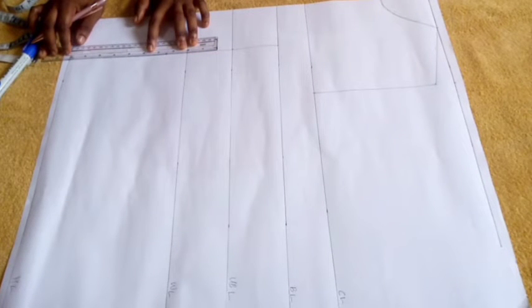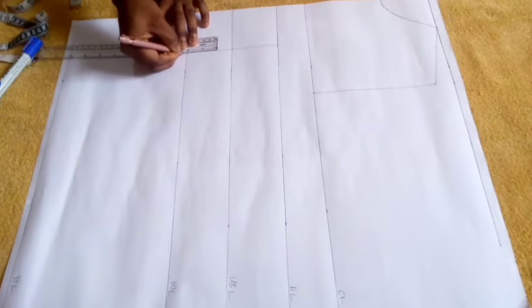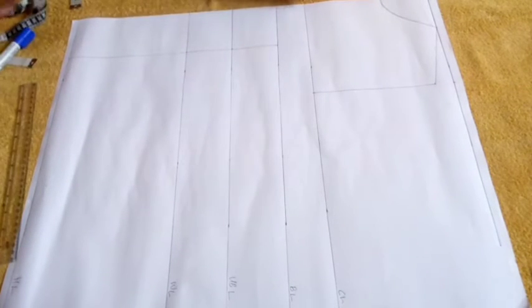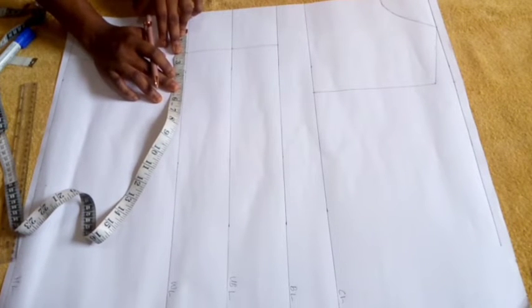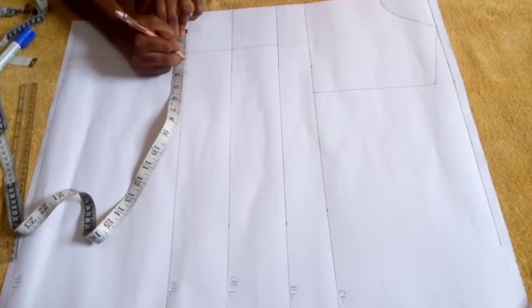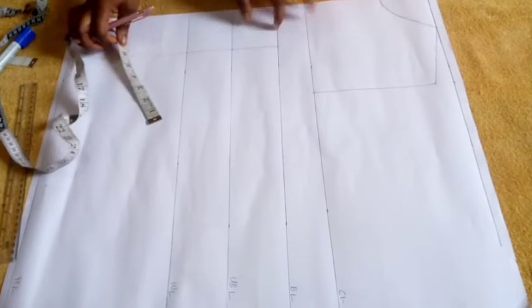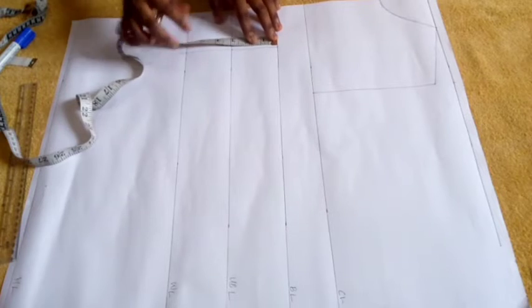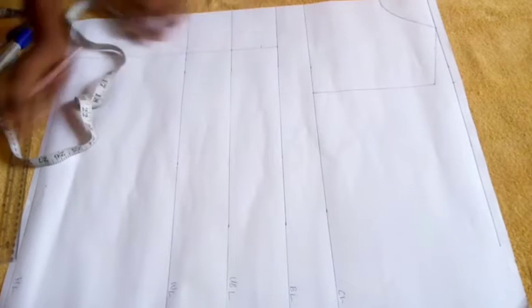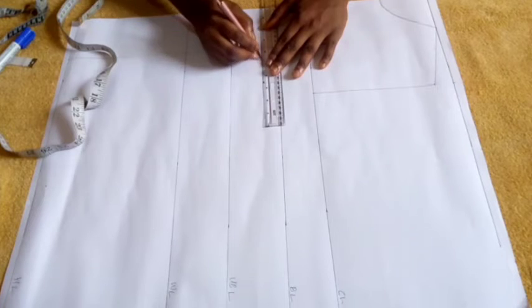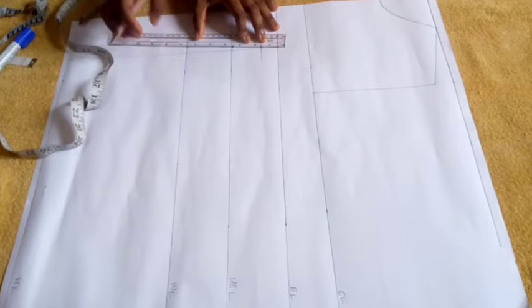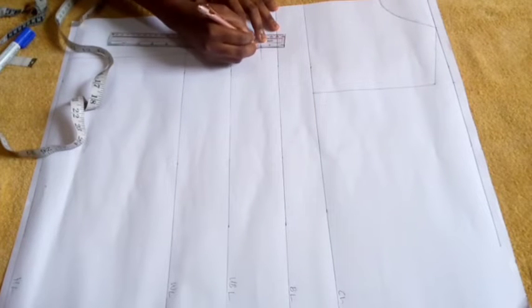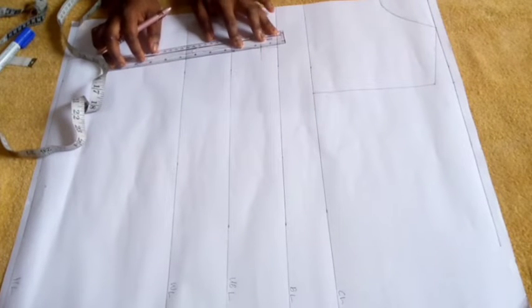So having ruled this out, I'm going to be taking my dart. I'm taking my dart on my waist line. So I'm taking half inch dart on both sides, half inch on the left and half inch on the right also. After that, I'll go to my bust line, come down 1 inch from the point where I have my bust line. Then I'm going to connect that 1 inch to the dart that I took at my waistline. That is what I'm doing with my ruler to get a shape that looks like a triangle. That shape is going to serve as my dart.